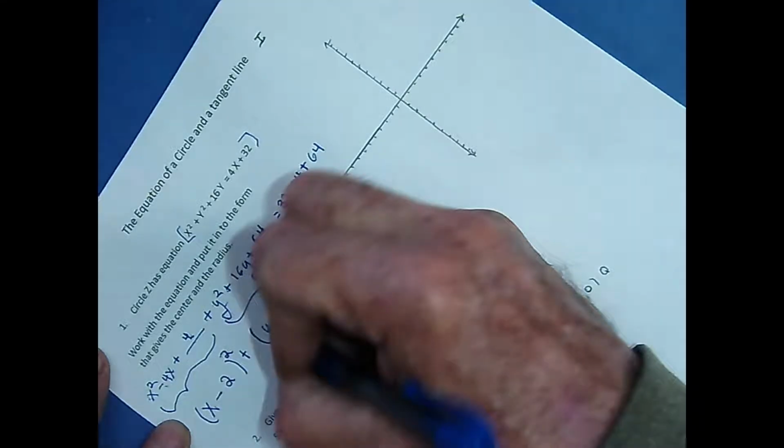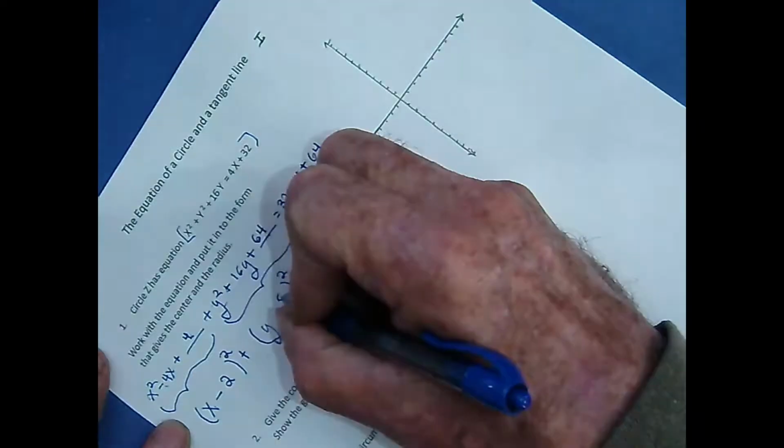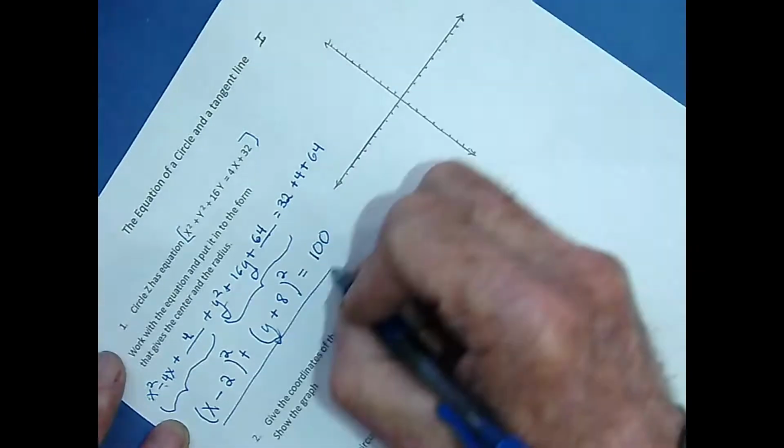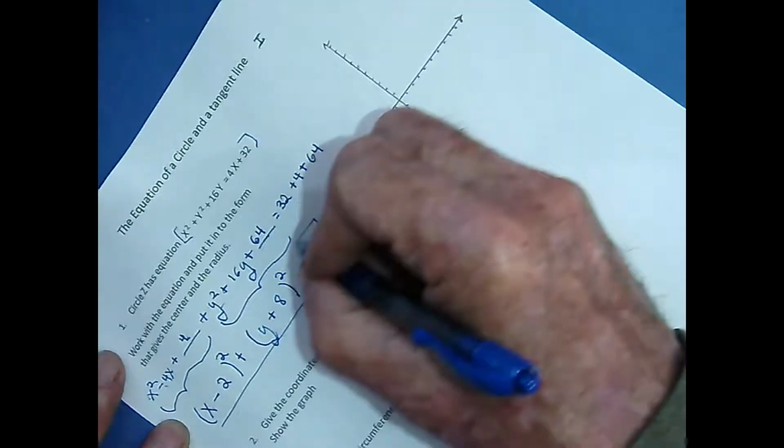Same idea here. Take the square root of the y squared, it's just y. The square root of 64 will be 8. If this was negative, so is that. If this is positive, so is this. Now, that's the equation of a circle.